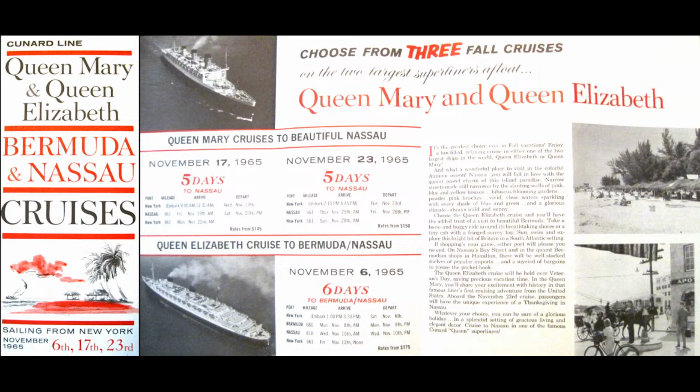Yeah. But like we had said before, it was pure luck that the production studios had for doing this film. Normally, she would not be going to Nassau, and that was basically because of her lack of air conditioning.